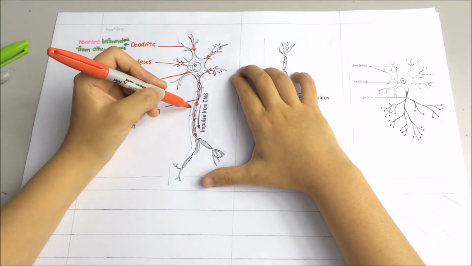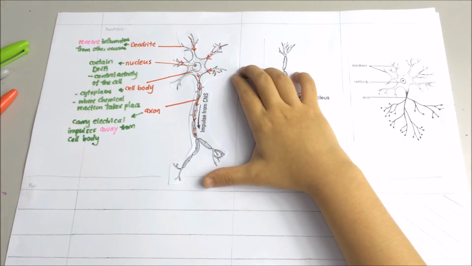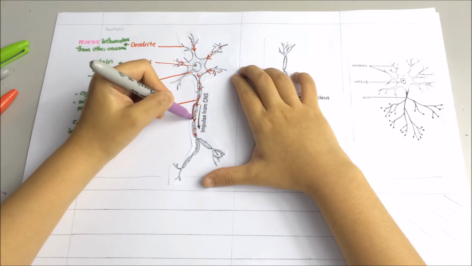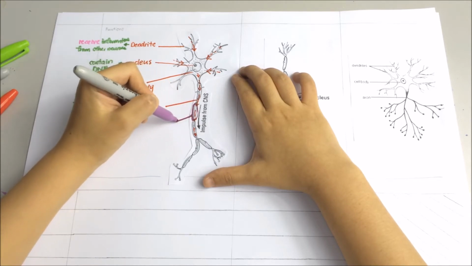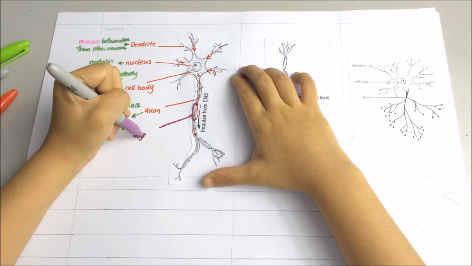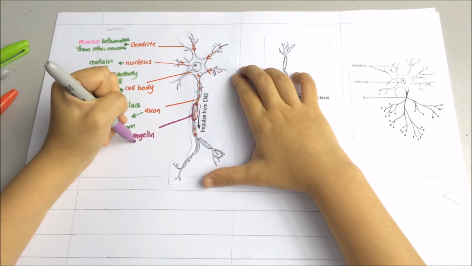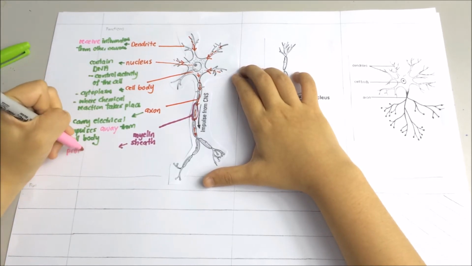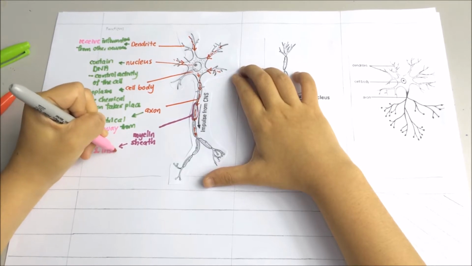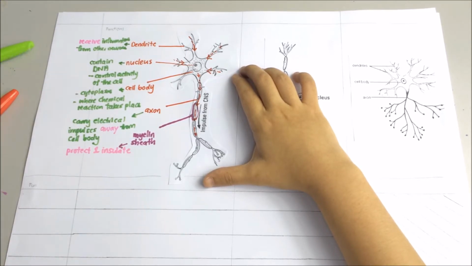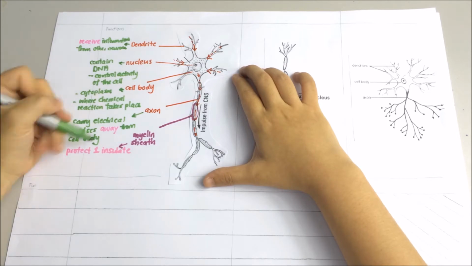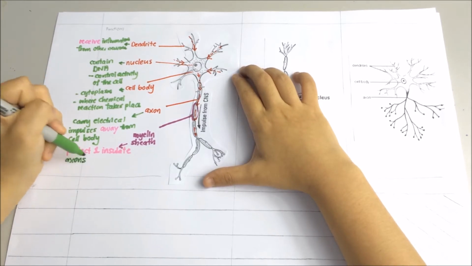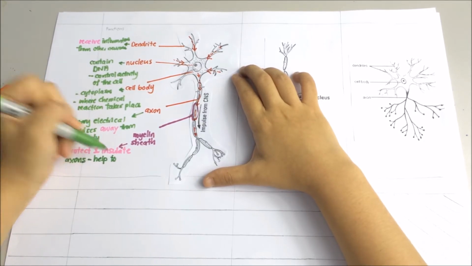This axon is actually surrounded by the myelin sheath. The myelin sheath functions to protect and insulate the axon. And it will also help to speed up the transmission of nerve impulses.